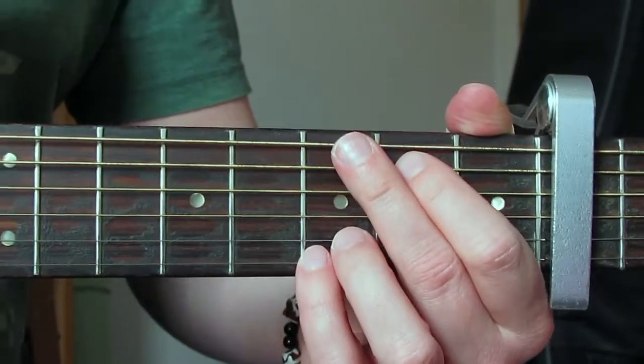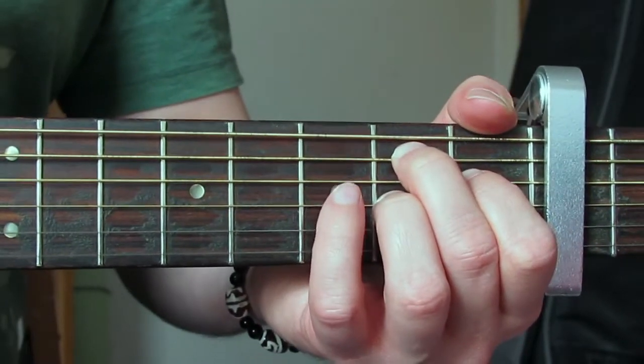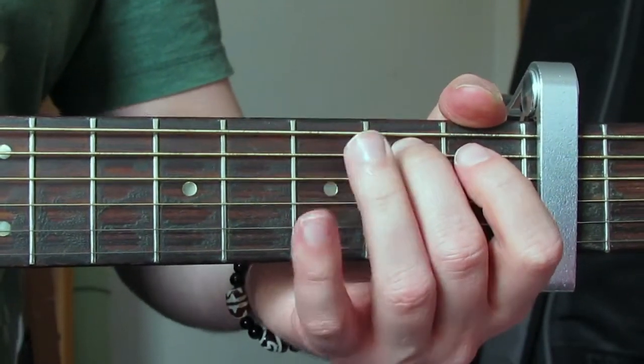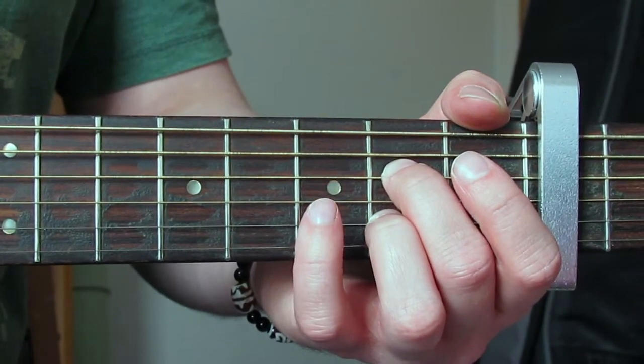Second time through is the same for the first bit, exactly the same. And then E minor, down, down, up, down, down, up. It's A7, down, down, up.